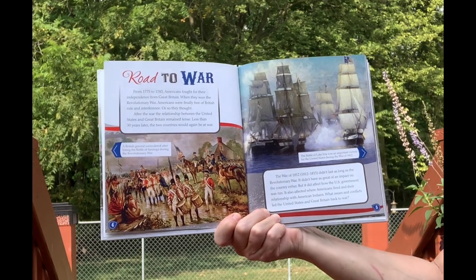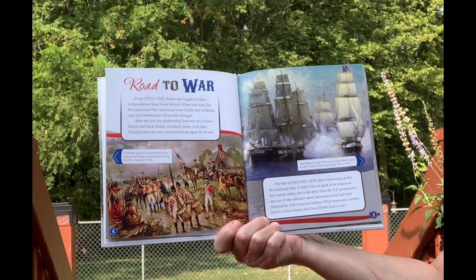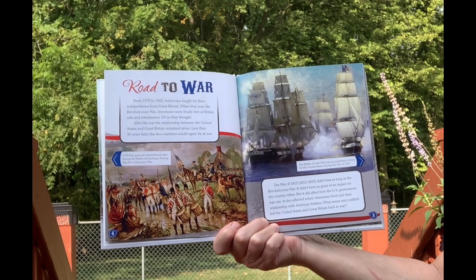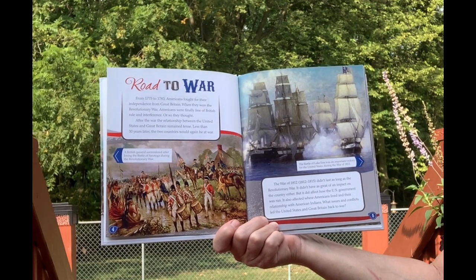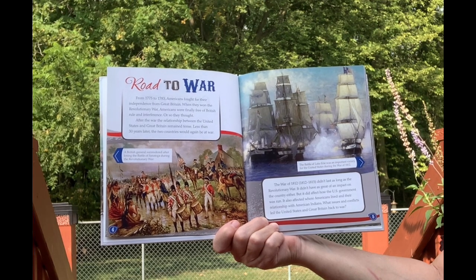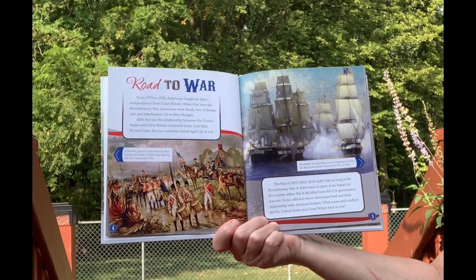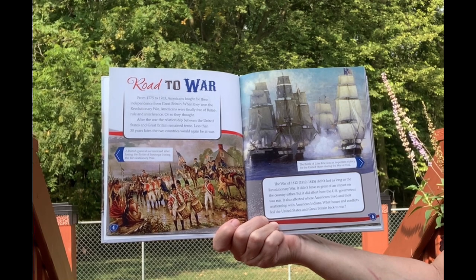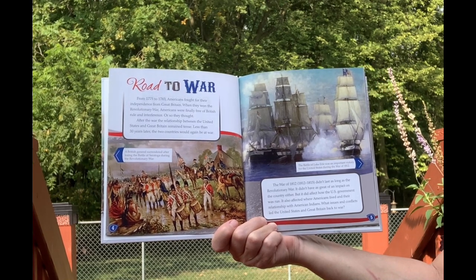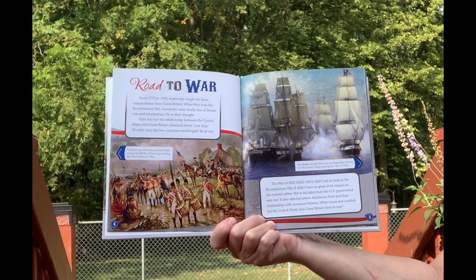Road to War. From 1775 to 1783, Americans fought for their independence from Great Britain. When they won the Revolutionary War, Americans were finally free of British rule and interference, or so they thought. After the war, the relationship between the United States and Great Britain remained tense. Less than 30 years later, the two countries would again be at war.